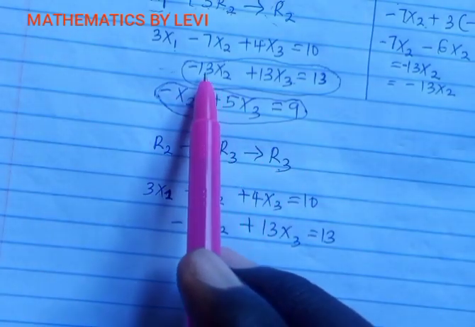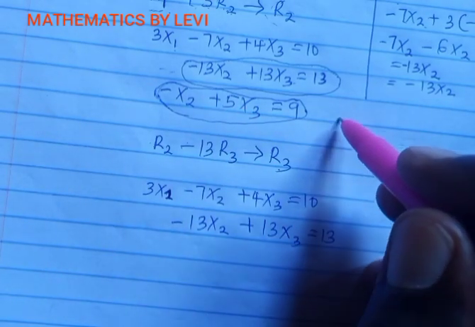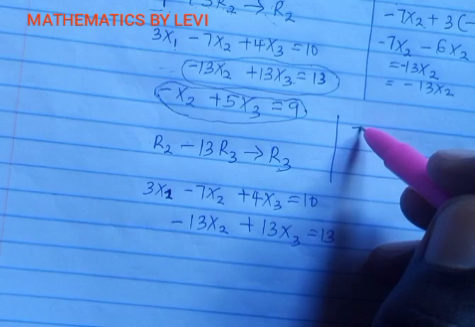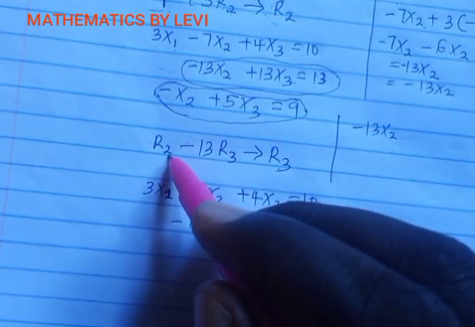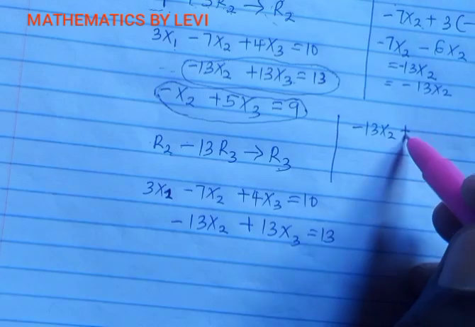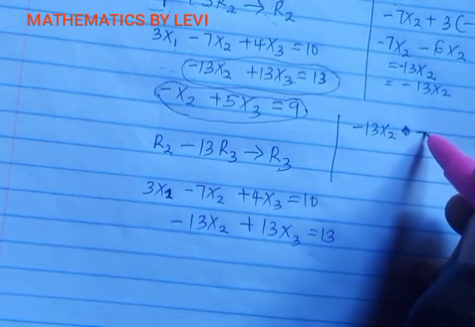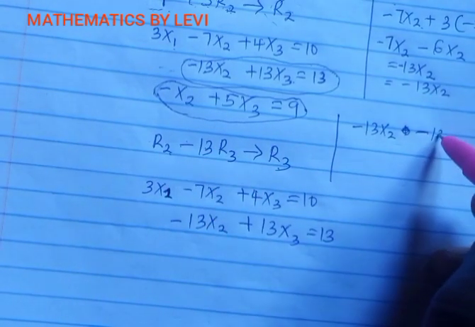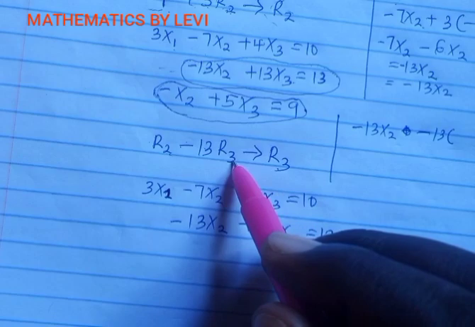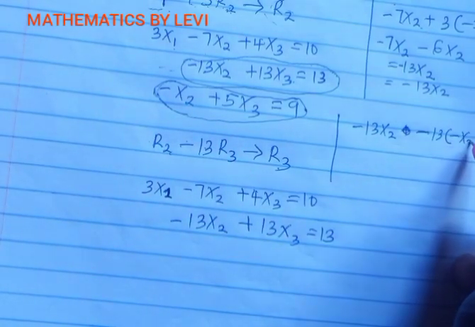So we shall have negative 13x2, which is our R2, then minus 13 R3, where R3 is negative x2.